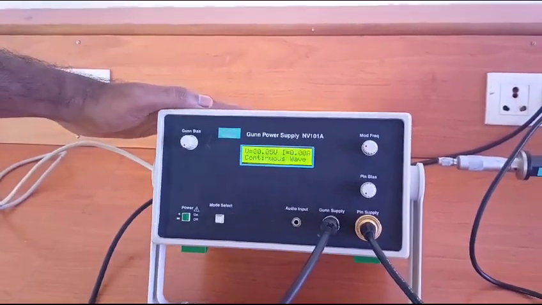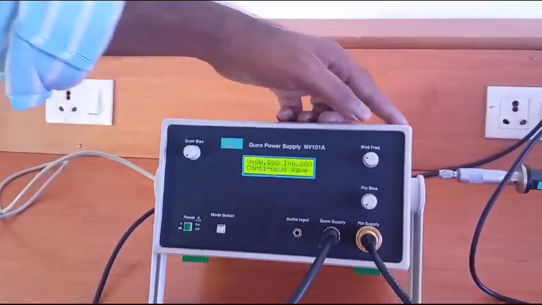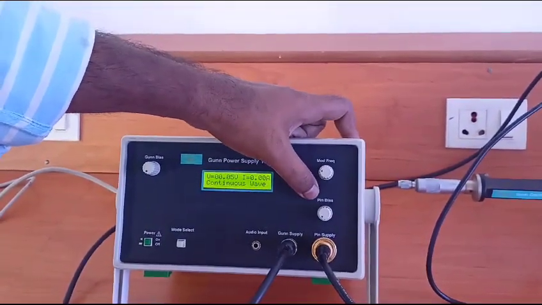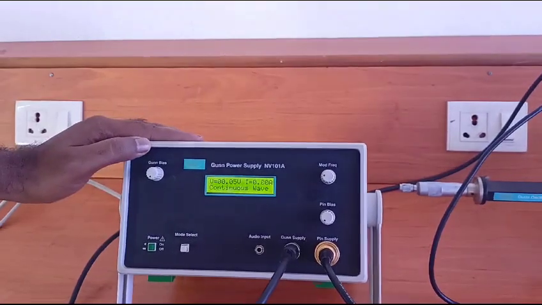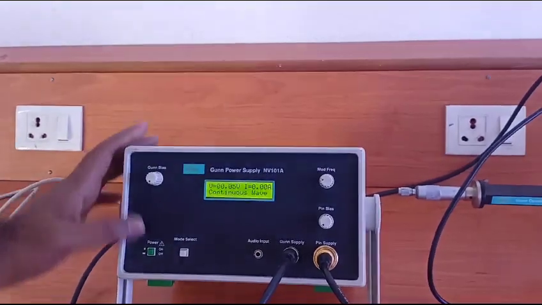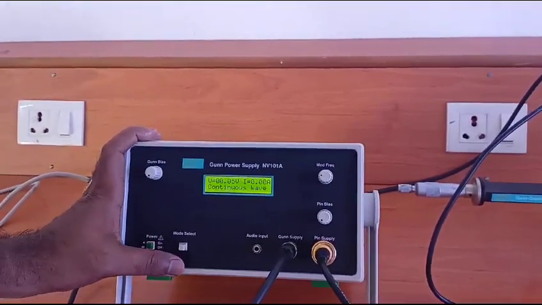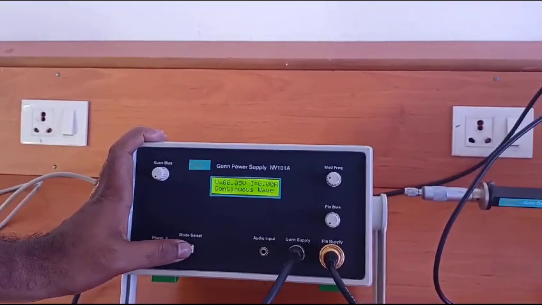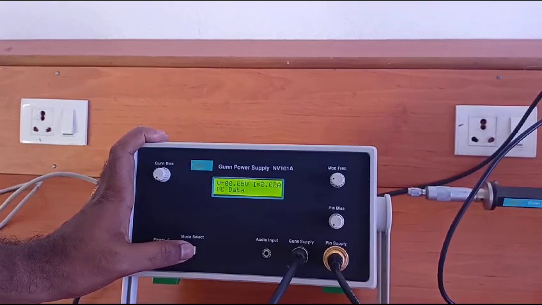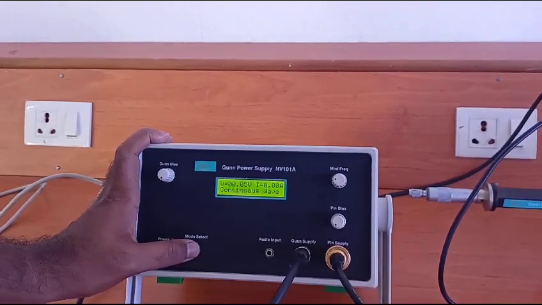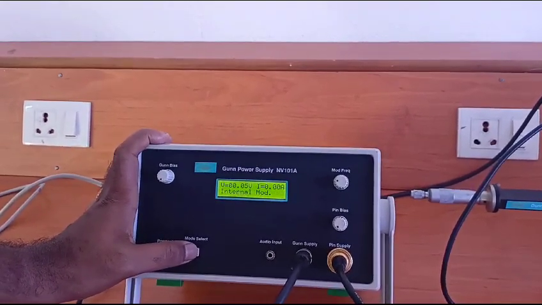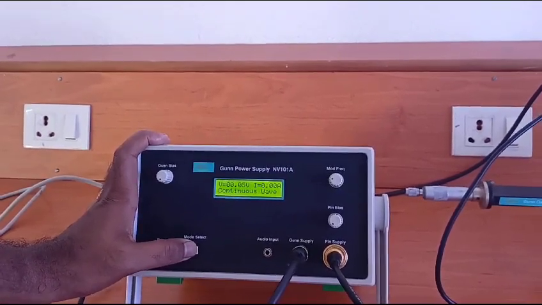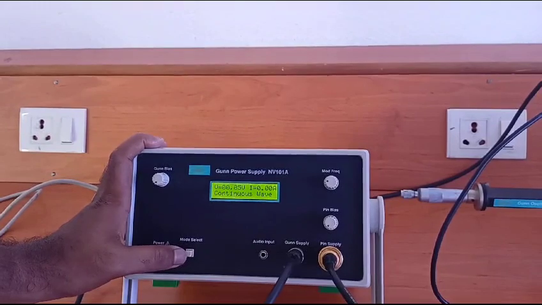In this, initially you keep the modulating frequency at the minimum position, then the pin bias at the minimum position, and also the Gunn bias at the minimum position. Next, you need to choose which type of mode you are going to use. We have continuous wave mode, PVC data mode, and interference mode. We are only going to consider continuous wave alone, so you just keep the mode as continuous wave.